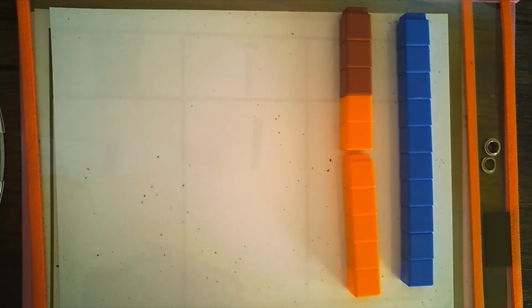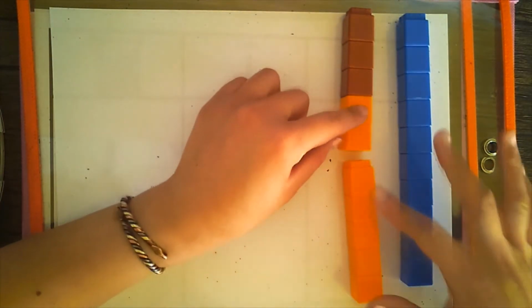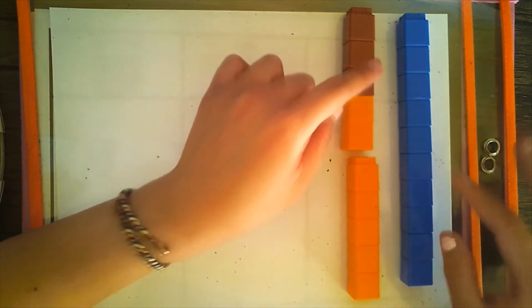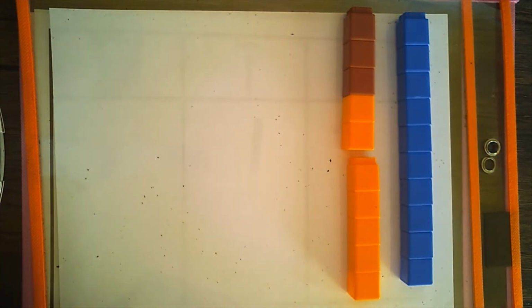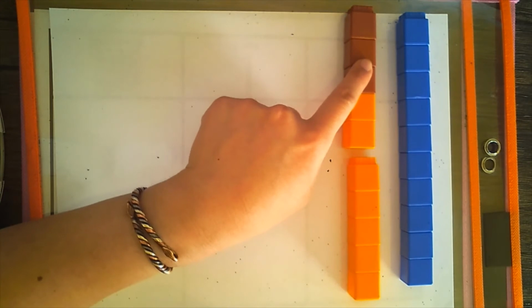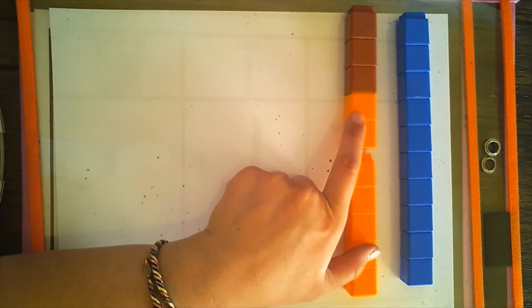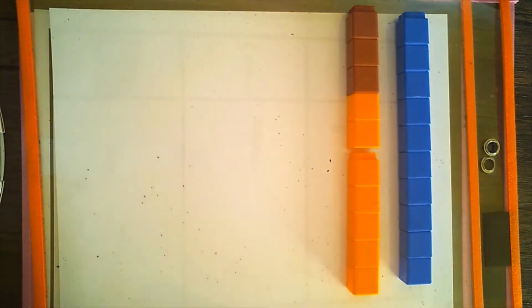Alrighty, welcome back, my friends. So, I put the 7 cubes, which are our orange cubes here. The 7 orange cubes, we put that next to the 13 cubes represented by the big blue stick and the 3 brown cubes. I know that 3 and 7 is 10. And 10 and 10 is 20.